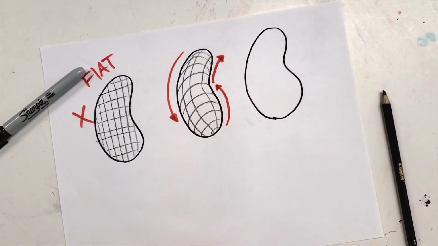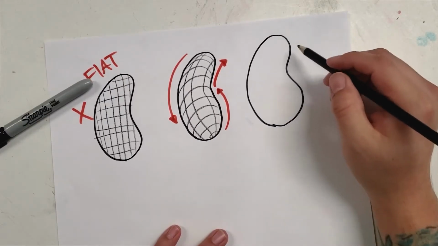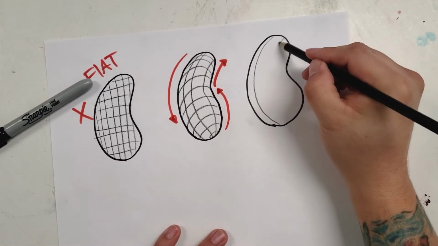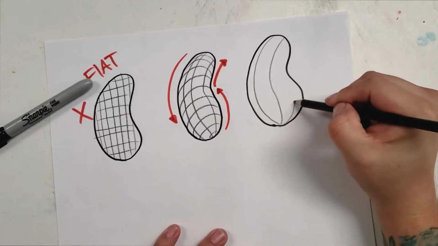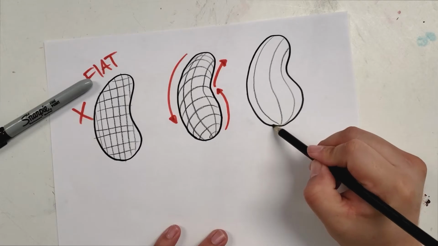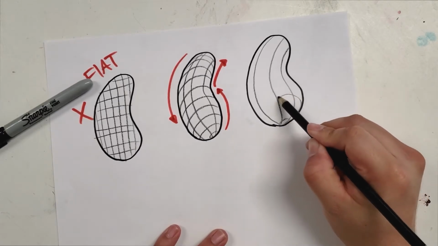Let's do something different with this third jelly bean. Everything starts off the same, and I follow the contour of the object, but here on my ellipses, on my round parts, I'm going to do something a little different. I'm going to add a little indentation.